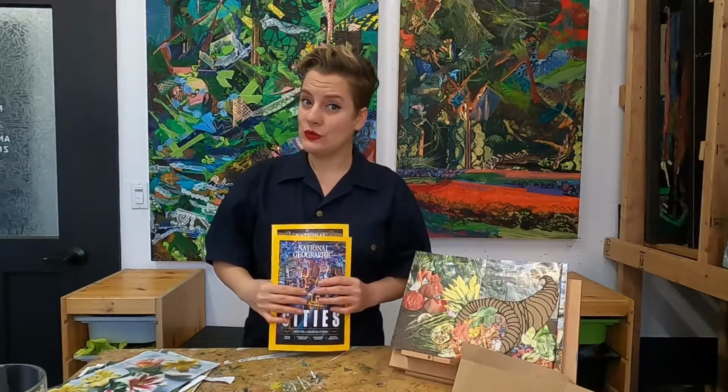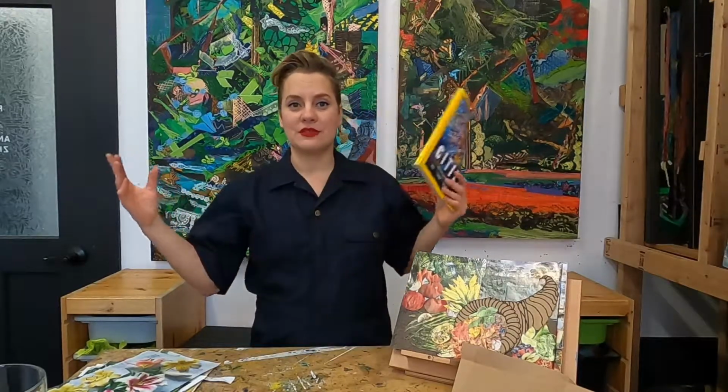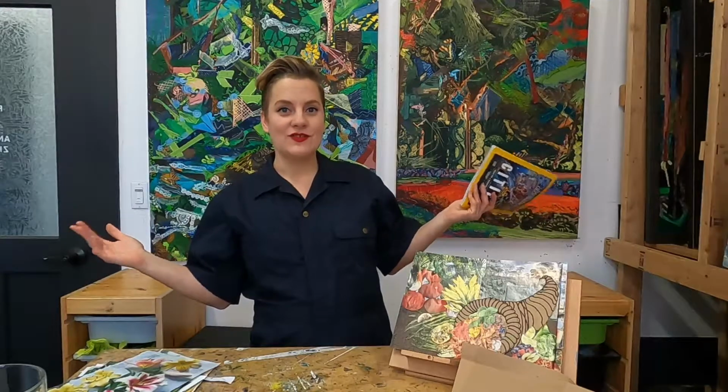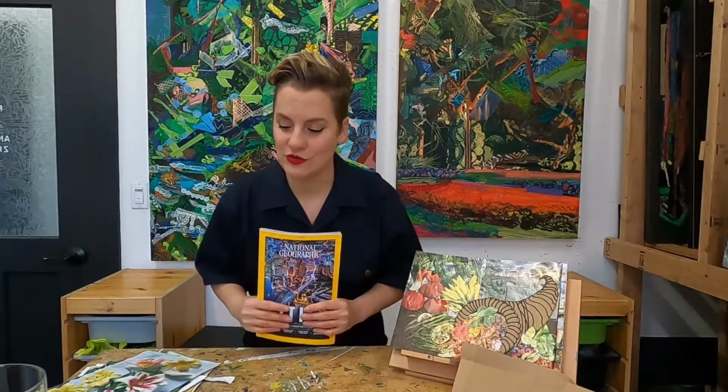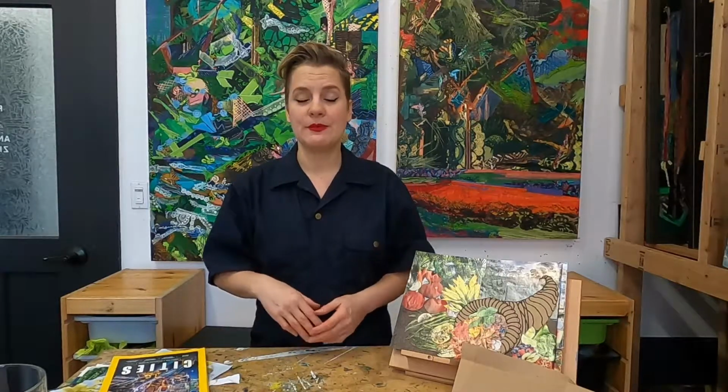Now you could also use newspapers. A lot of times there's ads of sales going on with different foods in the grocery store. And if you can't find any food you like in magazines or newspapers, feel free to just draw your own.